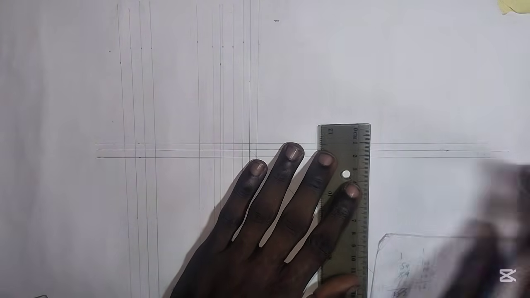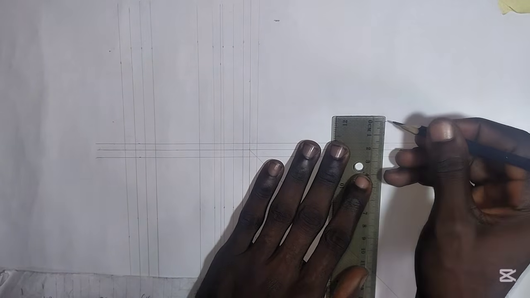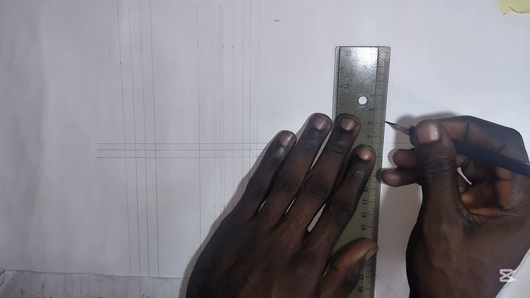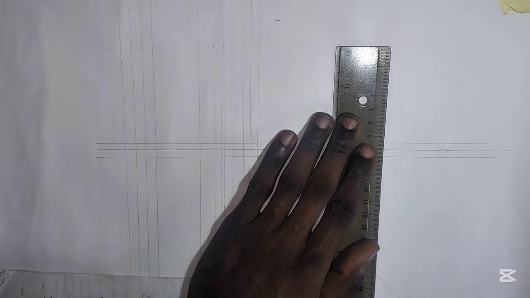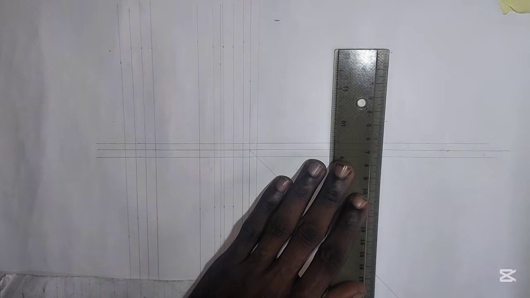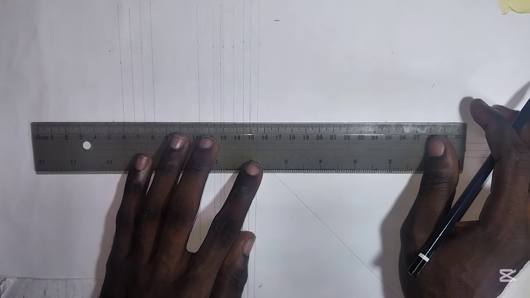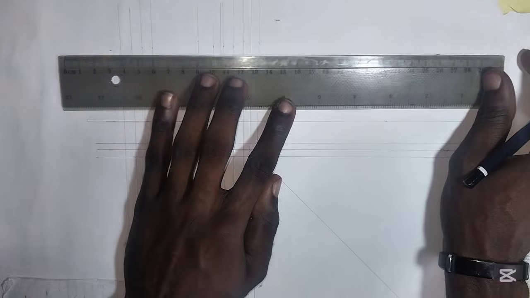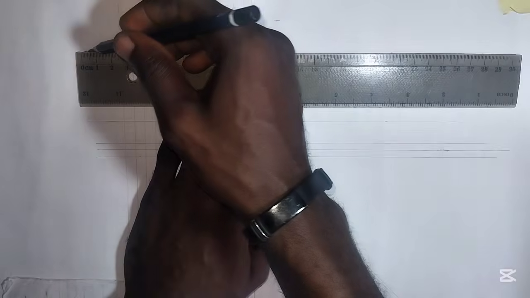So I do the same thing at this side. 1.6. And from that 1.6, 4.9. I join it together horizontally. That's for the horizontal height there, which I'll be using later. And this one also. I also join this together too.